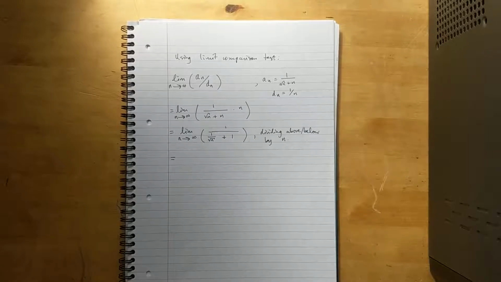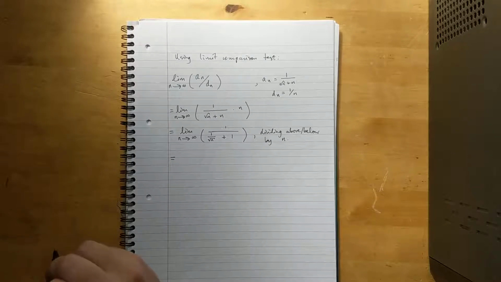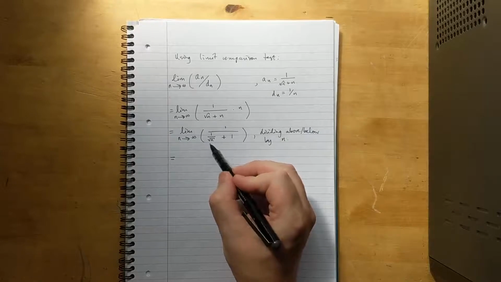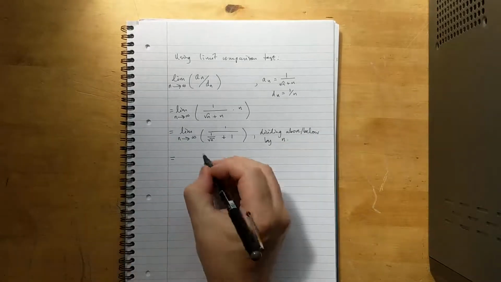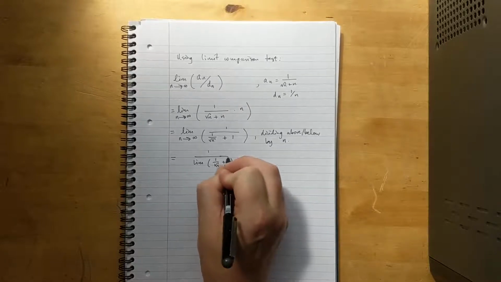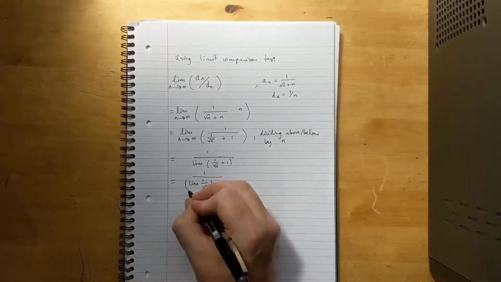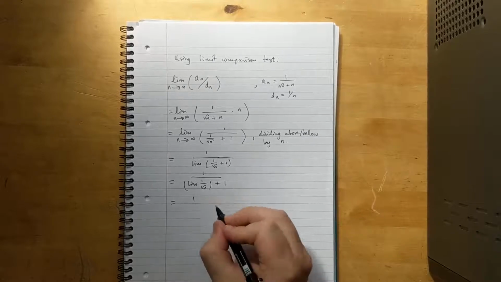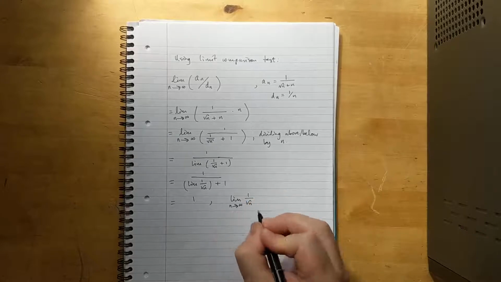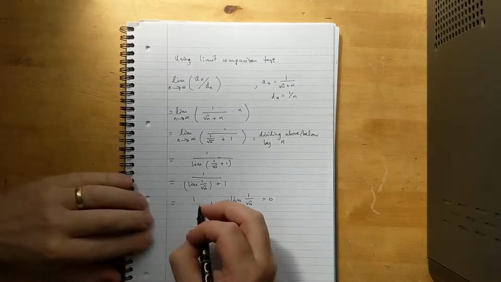So now we can use the algebra of limits theorem because the numerator is a constant and the denominator term converges to 1, because this term 1 over root n converges to 0 as n goes to infinity. So this is 1 over the limit of 1 over root n plus 1. And so this is just going to be equal to 1, since the limit of 1 over root n as n goes to infinity is 0. So we have this limit equal to 1 here.